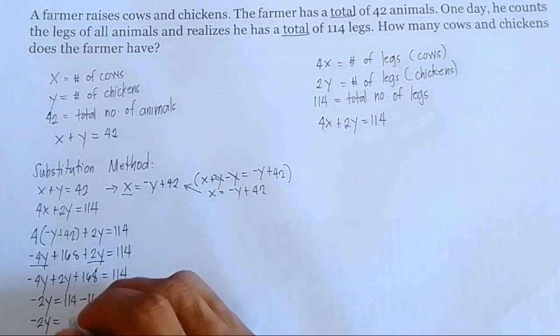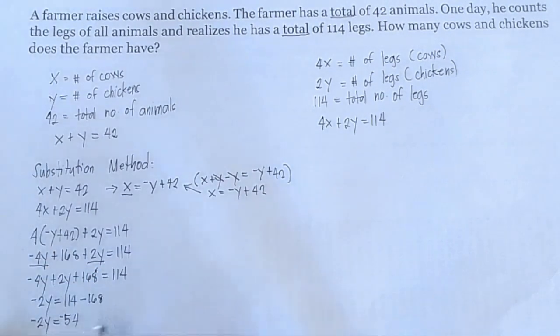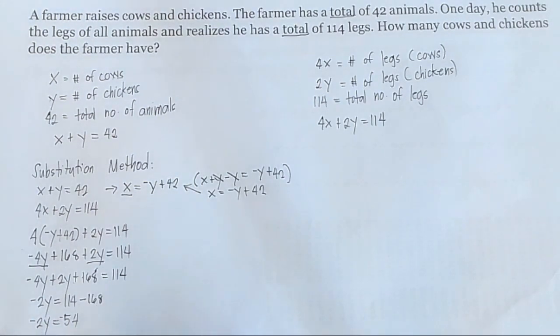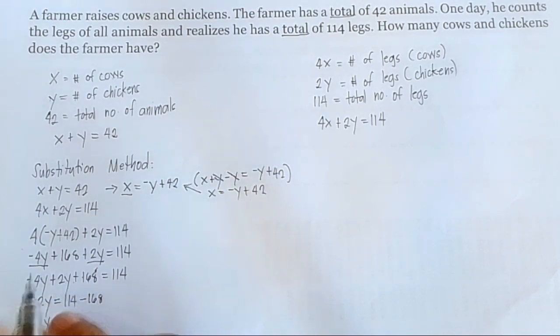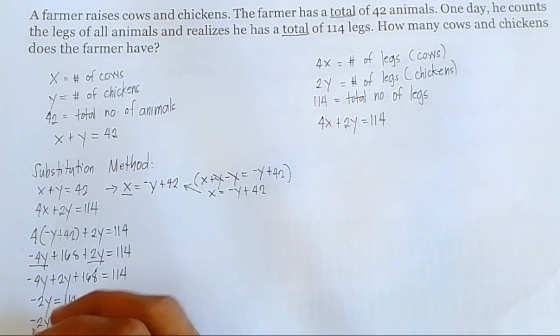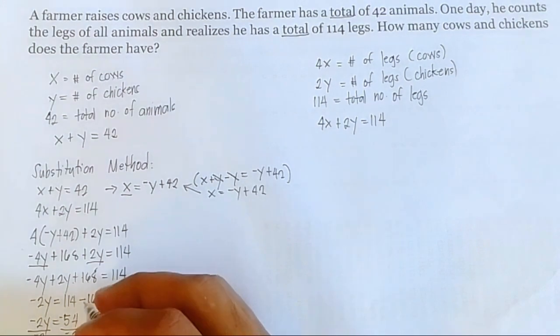Alright, so just copy negative 2y is equal to 114 minus 168. We have 54, or negative 54, because we are subtracting a smaller number by a bigger number. So that would be negative 54. And now, since we are going to find the value of y here, and we have a coefficient of negative 2 beside y, the only way we can remove that is to divide both sides by negative 2.